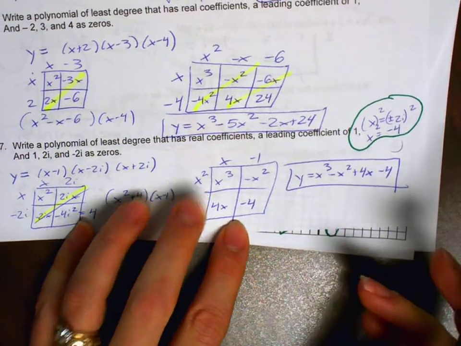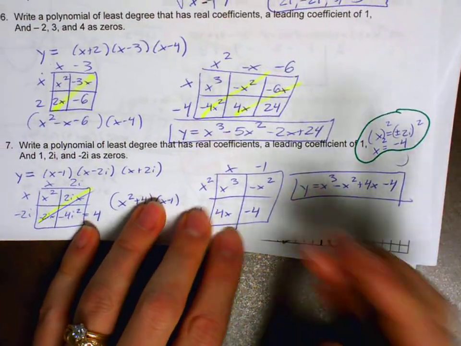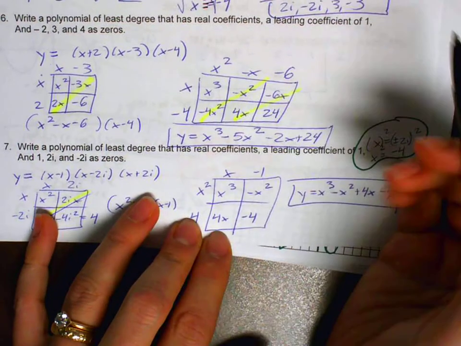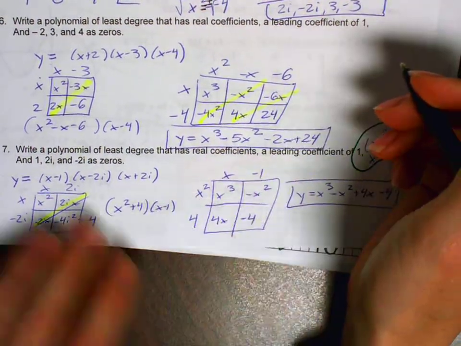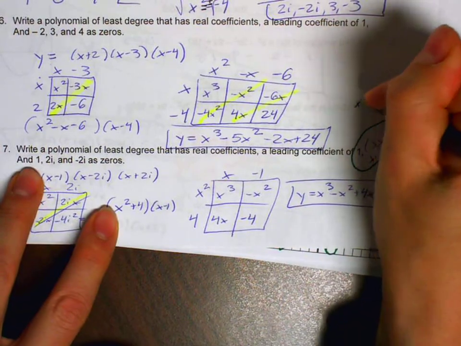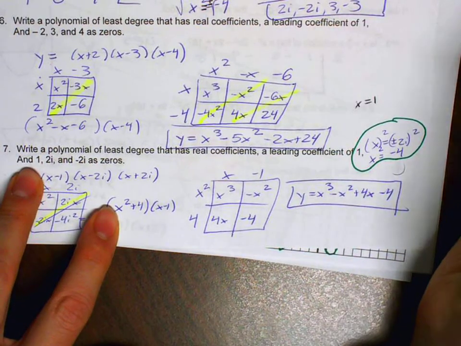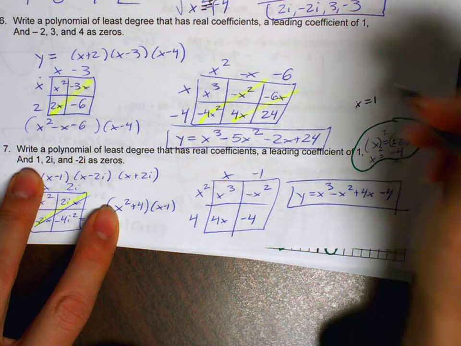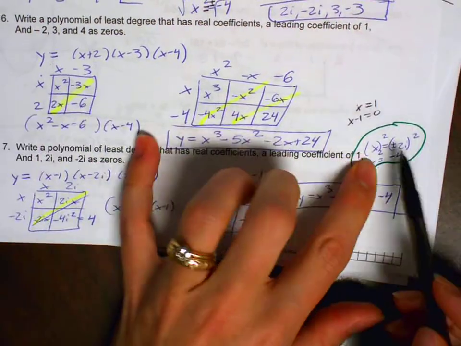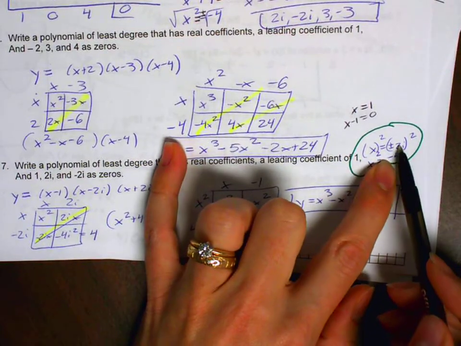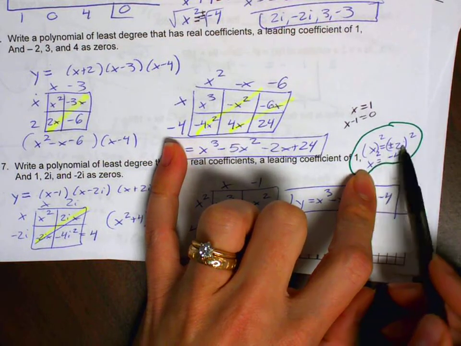Now, the other way to get my factors from my imaginary zeros is think about it as if I had x equals 1 and I want to turn that into a factor, I would subtract 1 from both sides and get x minus 1 equals 0. If I have x equals plus or minus 2i, I could square both sides.